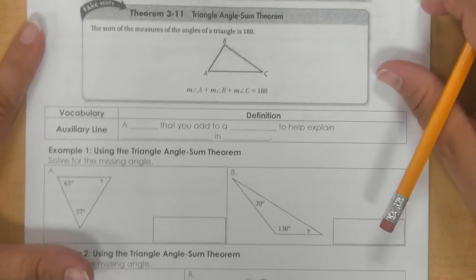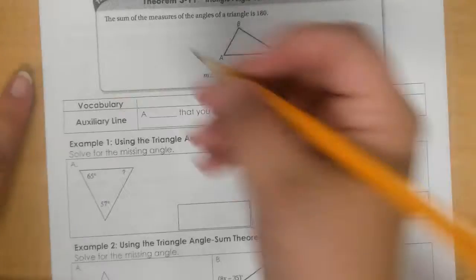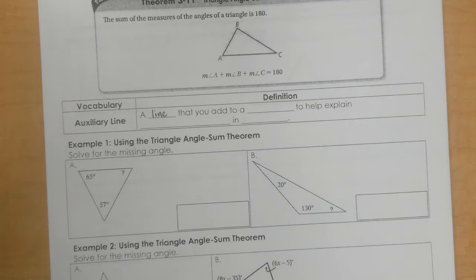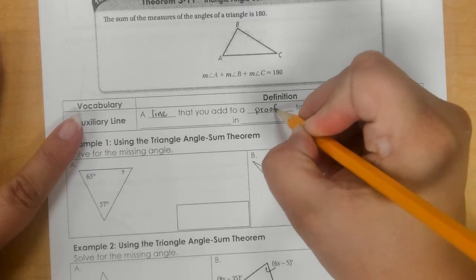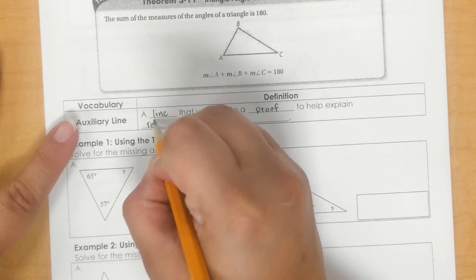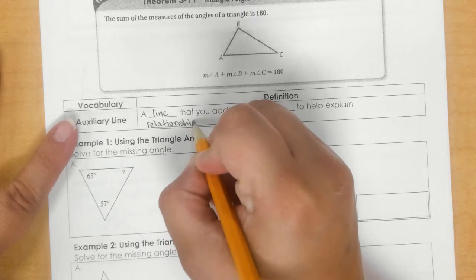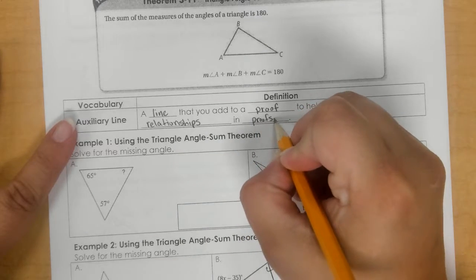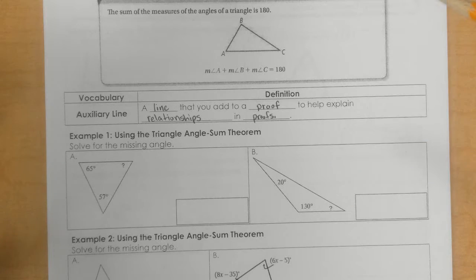So, for vocabulary, an auxiliary line is a line that you can add to a proof to help explain relationships in proofs. Okay, this will actually come in use later, but not for the first couple examples.